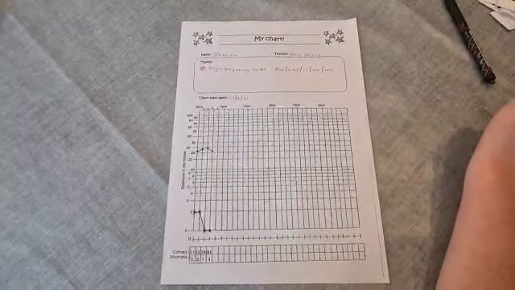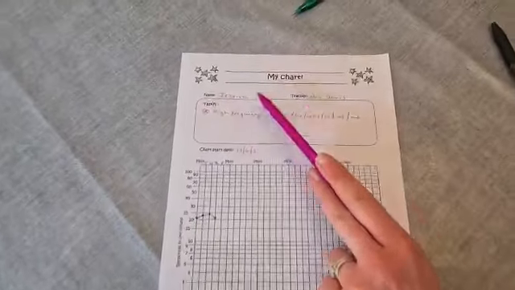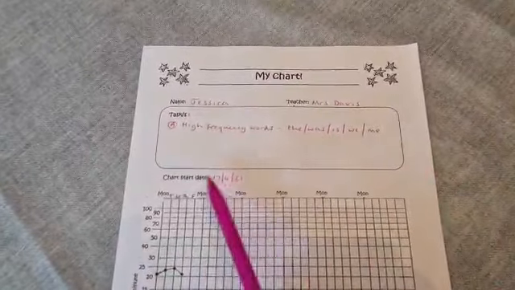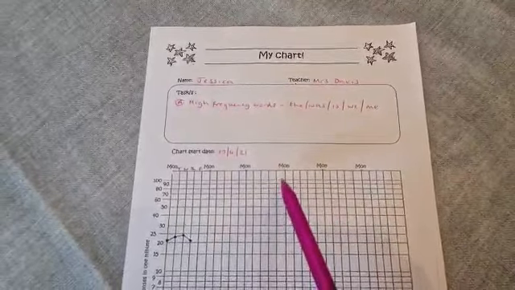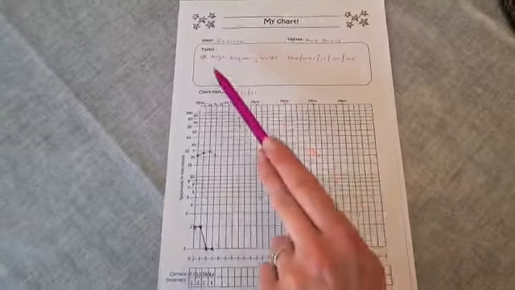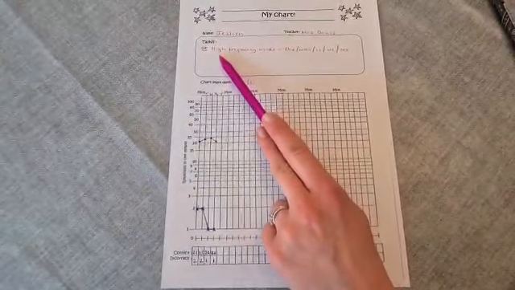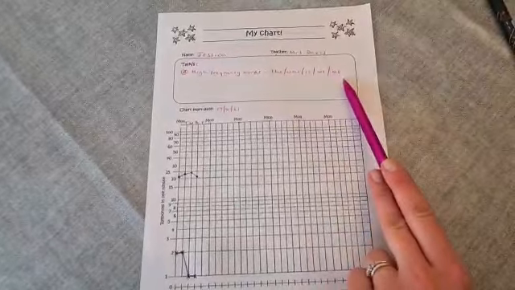Okay, so this is the chart that we complete at the end of each session. So you'll see it's got the child's name, the adult's name. Here it has space to make it really clear exactly what you've been working on. So this is a new sheet. So the first task, task A, we're working on high frequency words: the, was, is, we, and me.